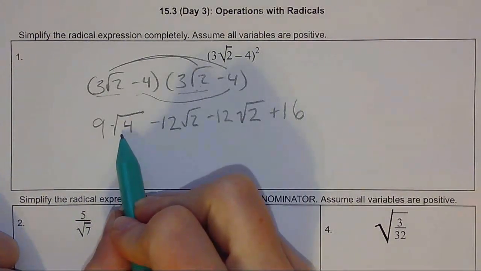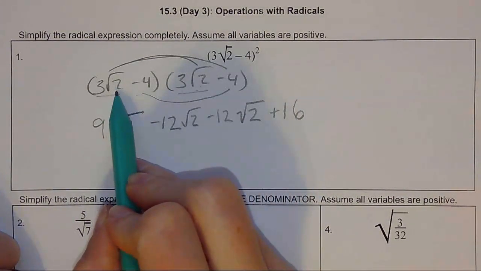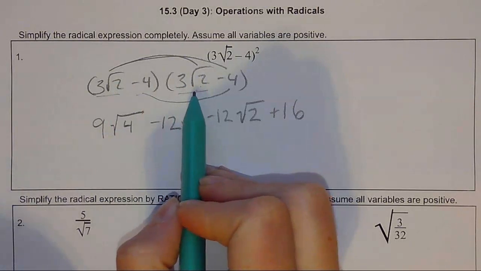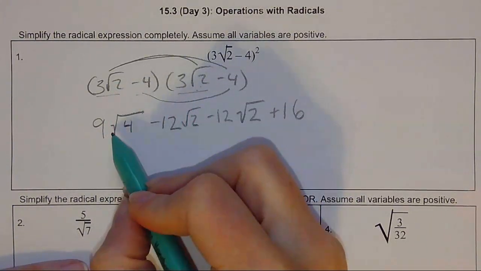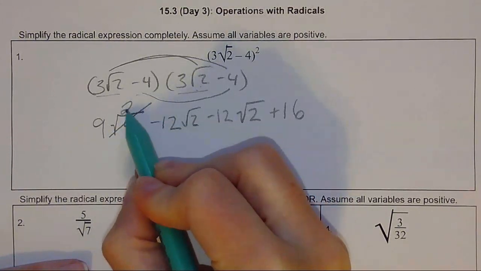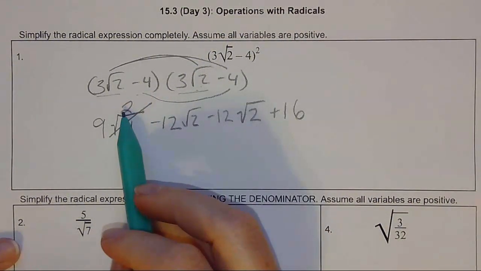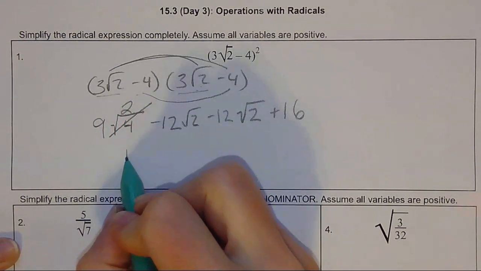I know that the square root of 4, you could have done root 2 times root 2 is just 2. If you have the same radical twice, then it just cancels out and becomes the inside number, but square root of 4 is just 2, which is now an outside number, so 9 times 2 is 18.